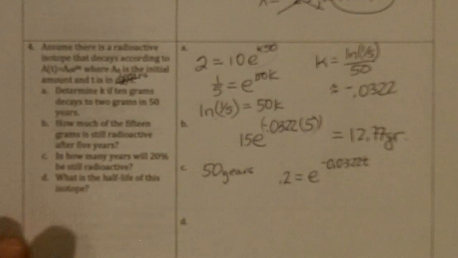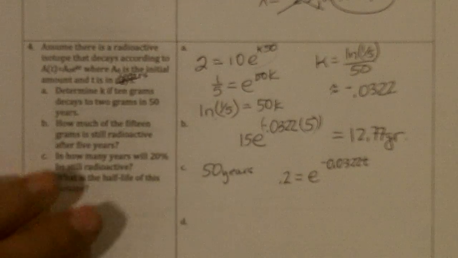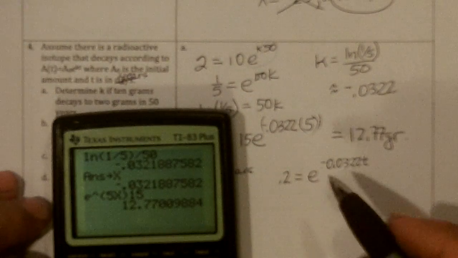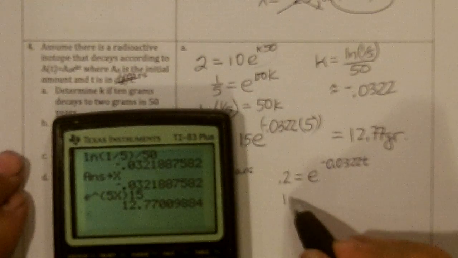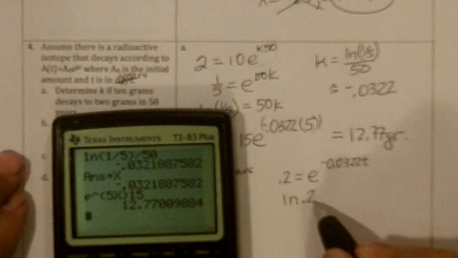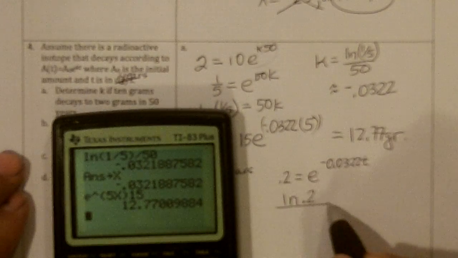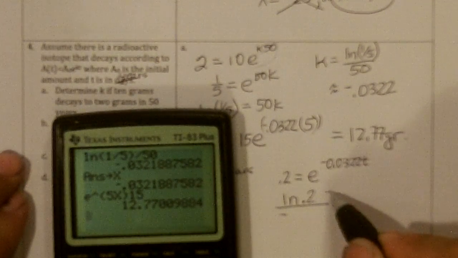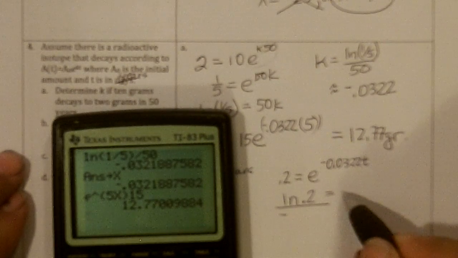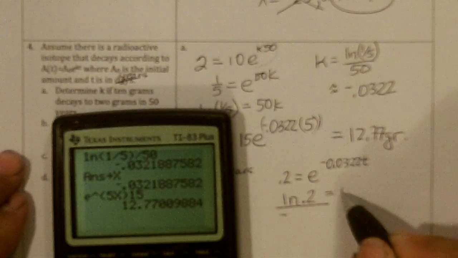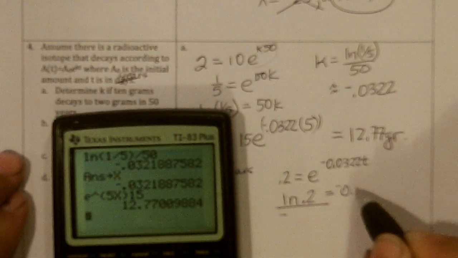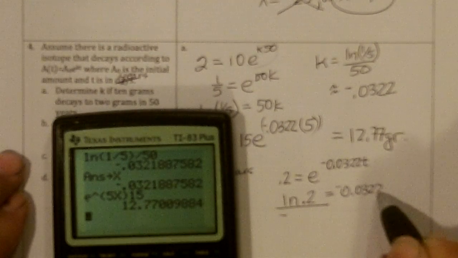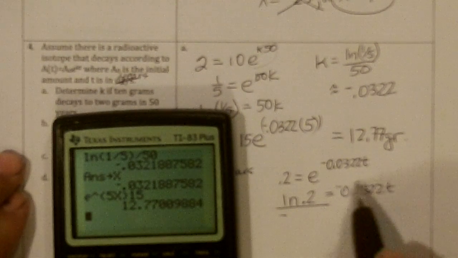0.0322t. So I would rewrite this as a natural log: ln 0.2 equals negative 0.0322t. Then I would divide by that.